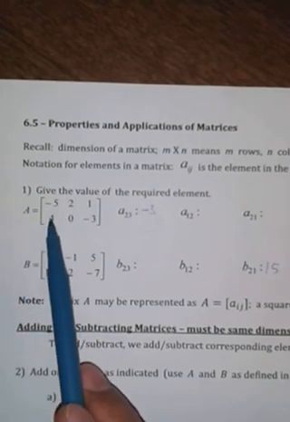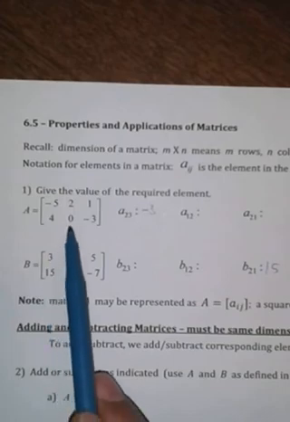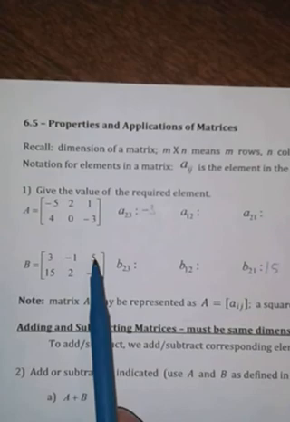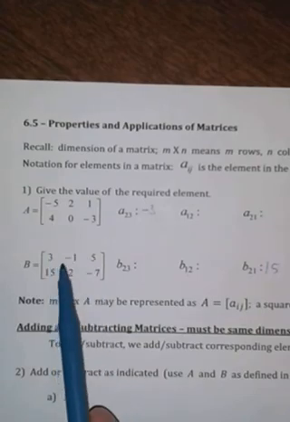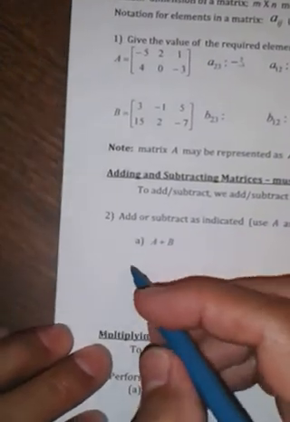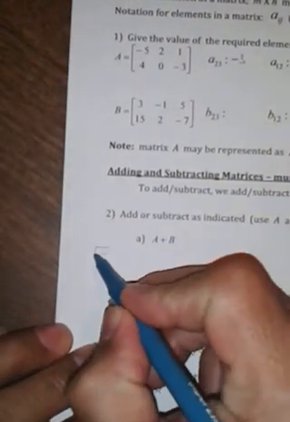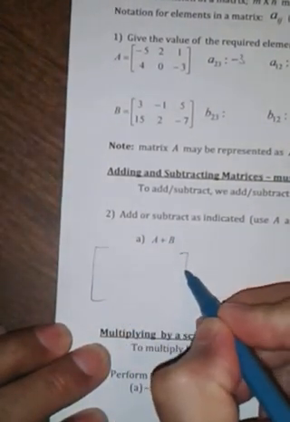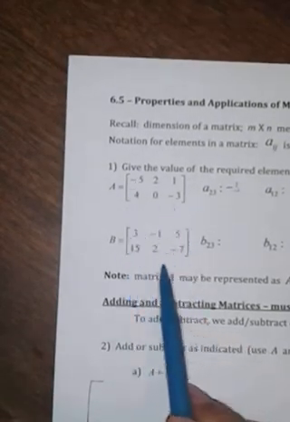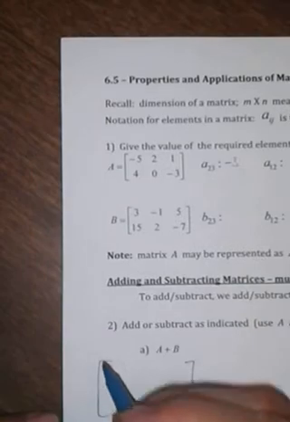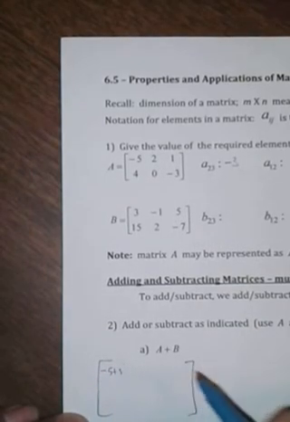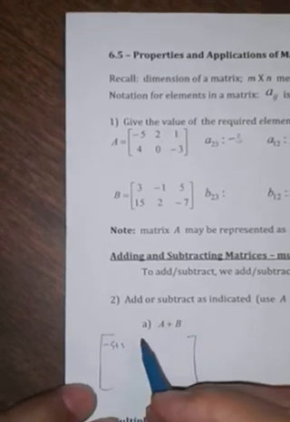So we're going to add negative 5 plus 3, 2 plus negative 1, 1 plus 5, 4 plus 15, 0 plus 2. And we add them right where they are, okay? So in the same position where they are, that's where we add them. So each of these is a 2 by 3. That means our answer will be a 2 by 3. Okay, so we're adding negative 5 plus 3. That's the first element there.